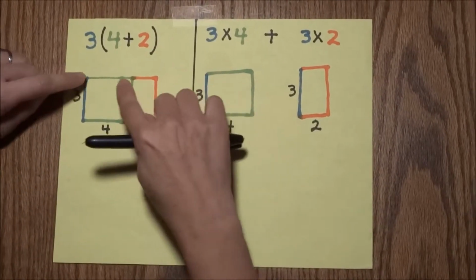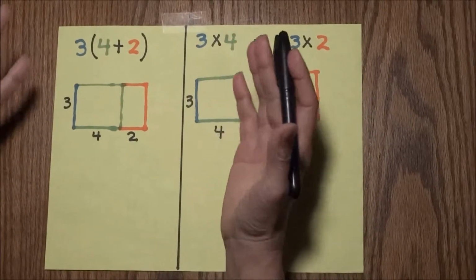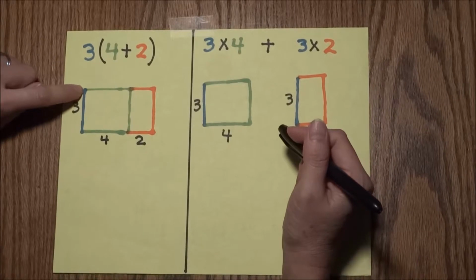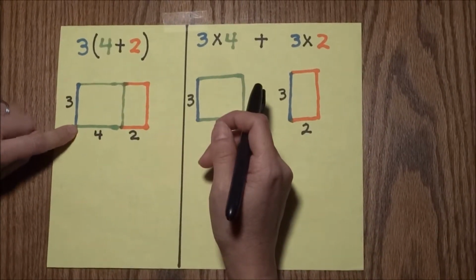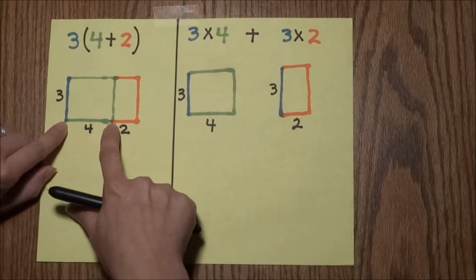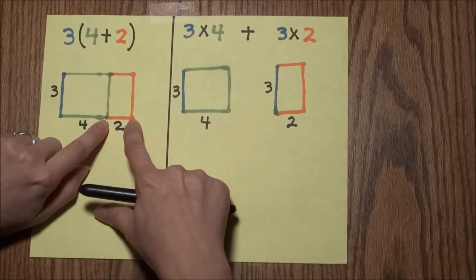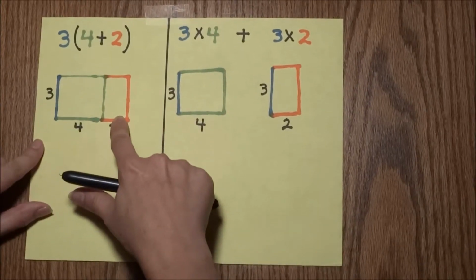To understand this, we're going to do a representation with a rectangle. We're going to try to find the area. So you can see here the 3 represents the height of the whole rectangle. The whole rectangle is divided into sections. We have this 4 right here represents this section, and the other 2 right here represents the other section. We're going to find the area of the whole rectangle.